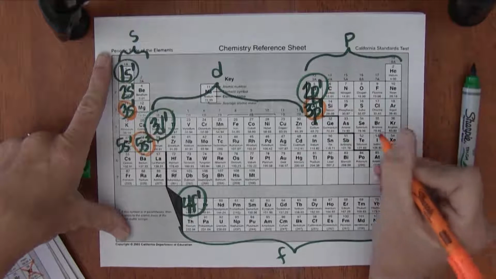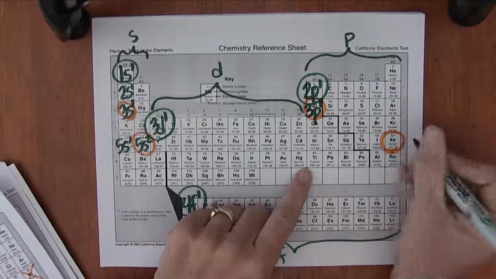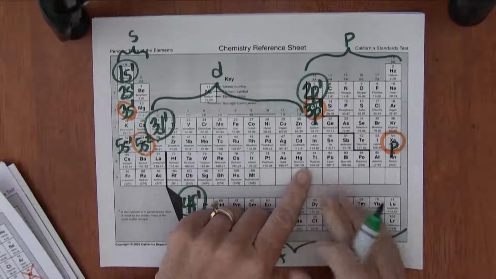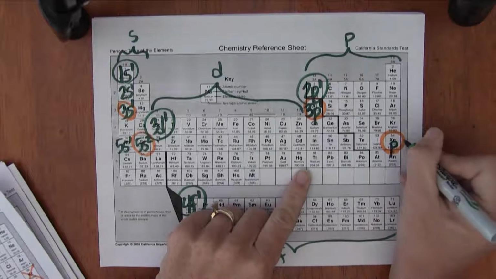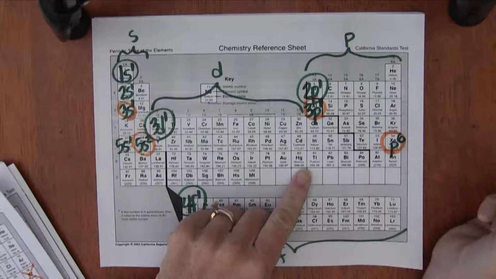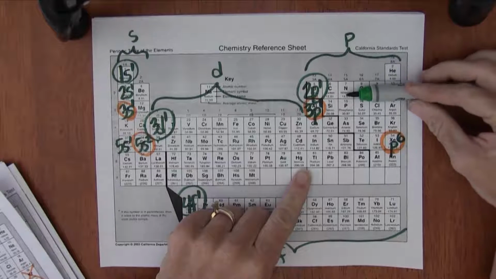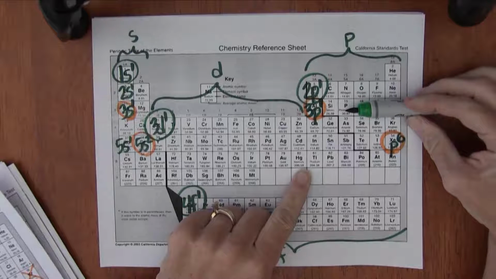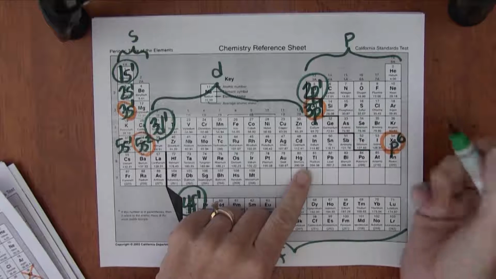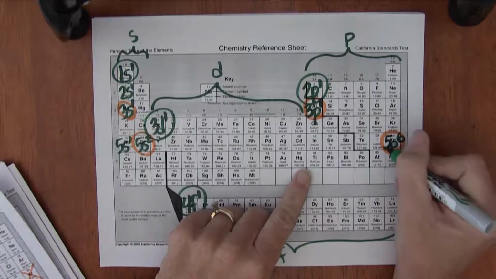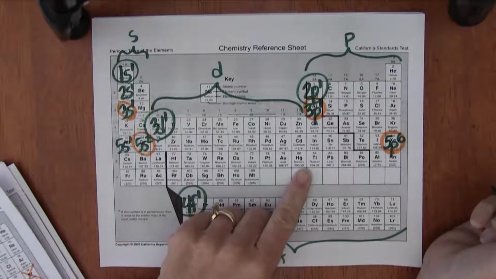Let's try a different one. Let's try xenon. How would xenon end? Well, it's in the P block. It's in the 1, 2, 3, 4, 5, 6th column of the P block. And if boron's 2p, 3p, 4p, 5p, it would be in the 5th energy level, P sublevel, with 6 electrons.